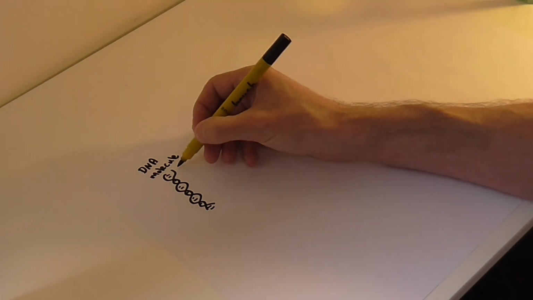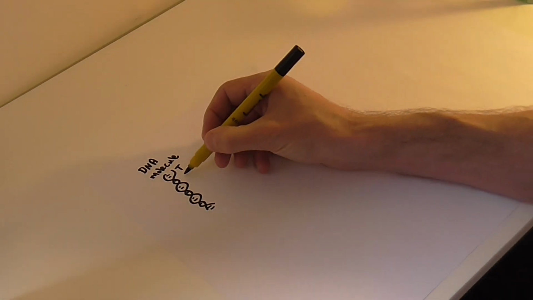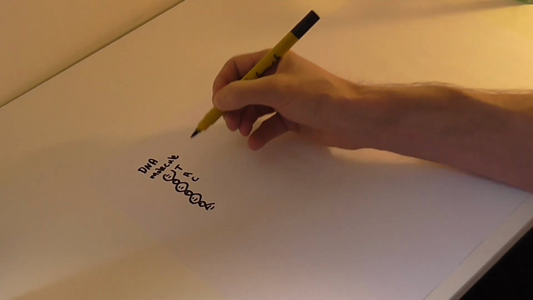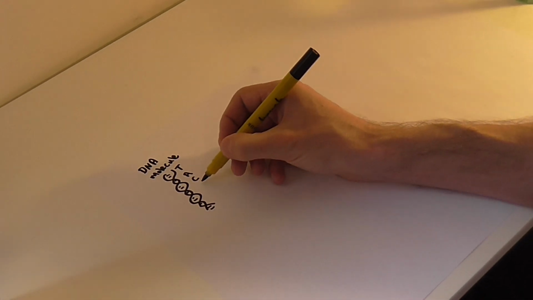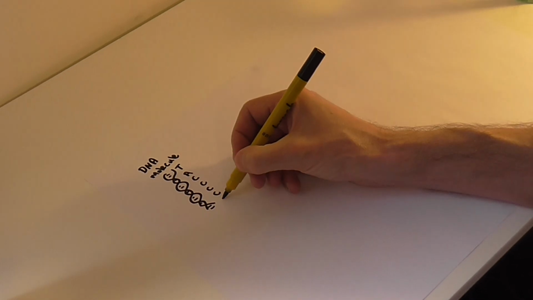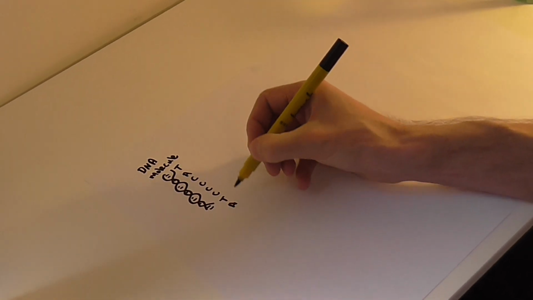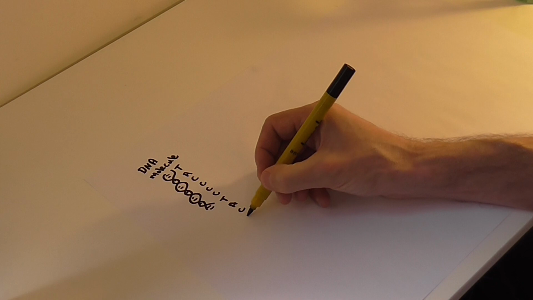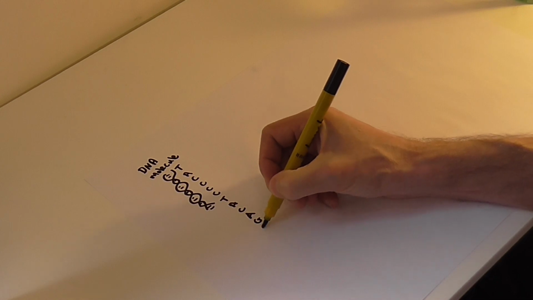So if I give a sequence of bases, for example, there we've got a sequence of bases running along the DNA molecule.